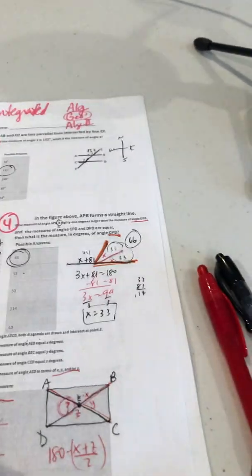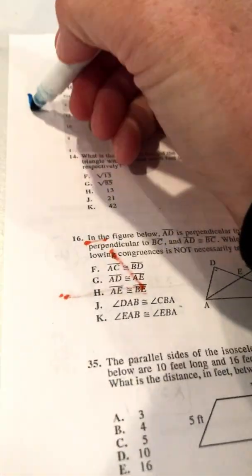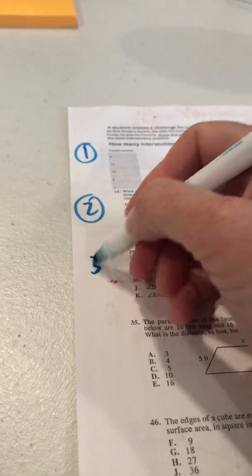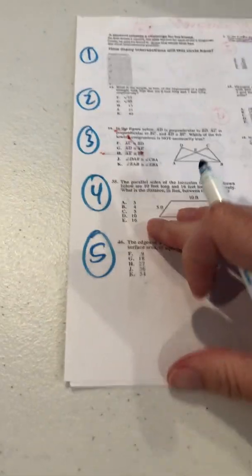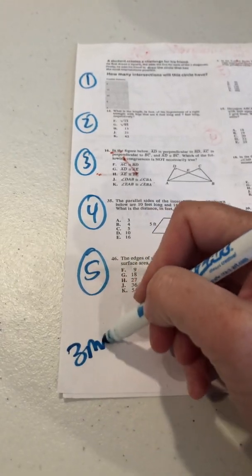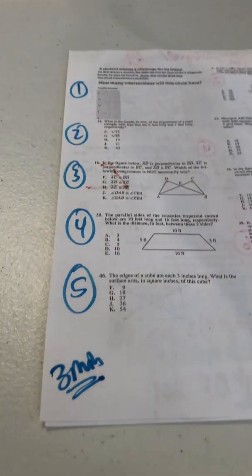This time on the back, we've got, oh, I'm so sad. Okay, so right here we've got 1, 2, 3, 4, 5. Let's go down the left-hand side. I want you to try this in 3 minutes. Can you give yourself 3 minutes and try to get 3 right? Ready and go.